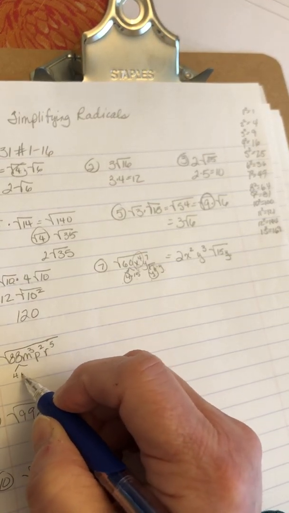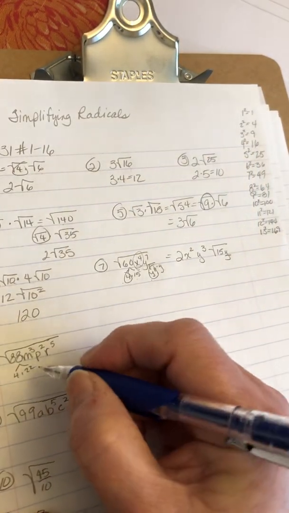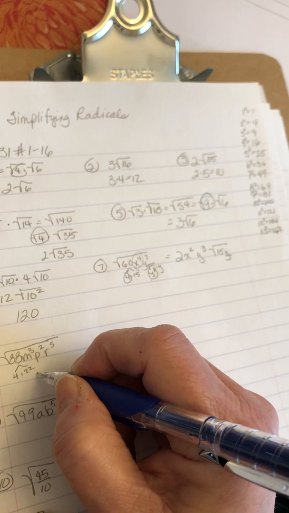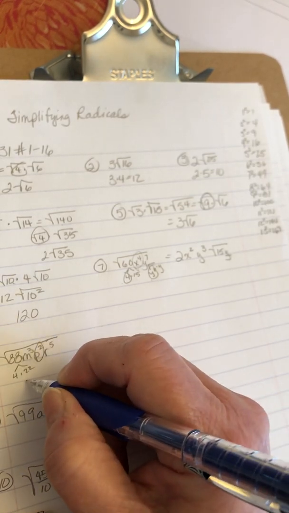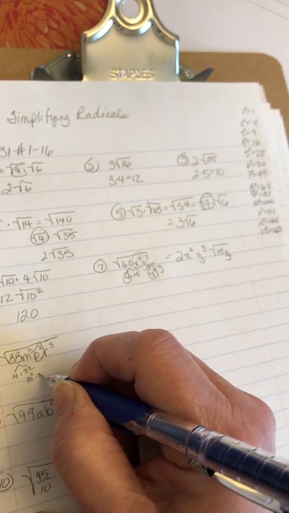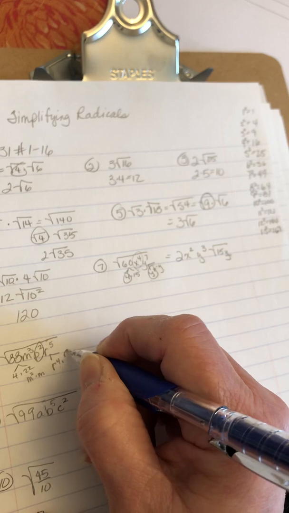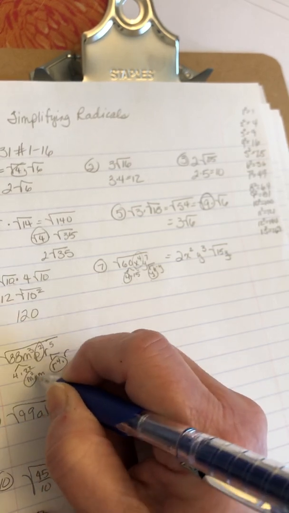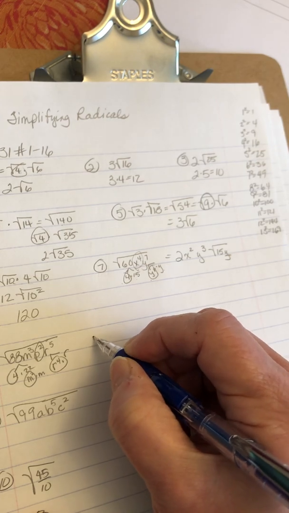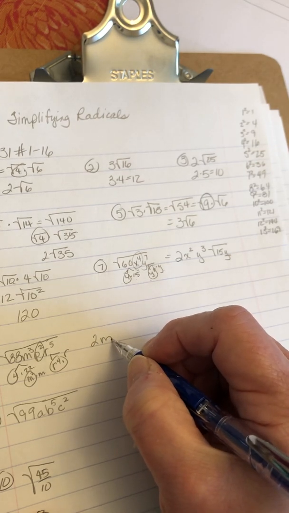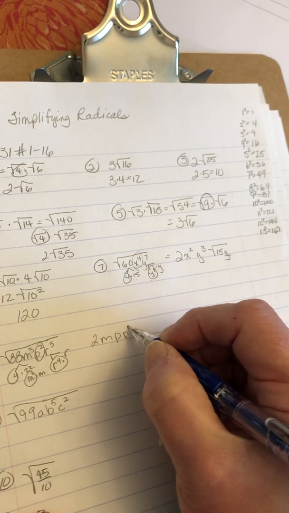88 is 4 times 22. Nothing on my list goes into 22. M to the 3rd, I have to break down. P squared I can do, so it's m squared times m. R to the 5th, got to break that down: r to the 4th times r. I can do that, I can do that, I can do that. Okay, so I've got 2 m p r squared.